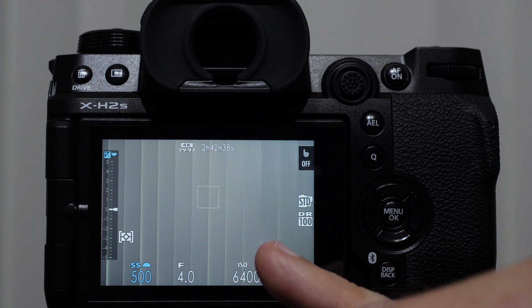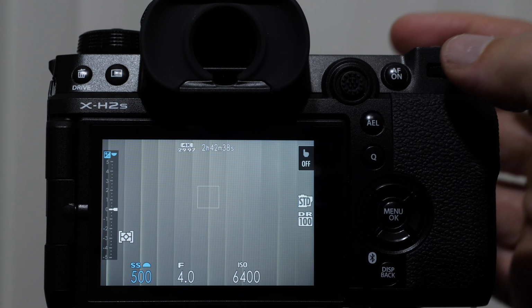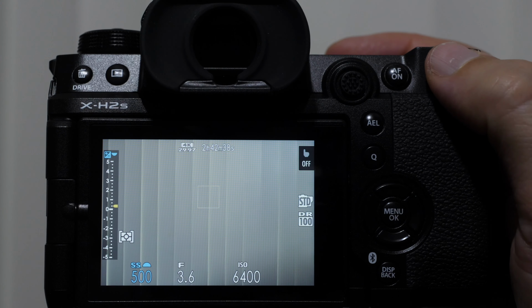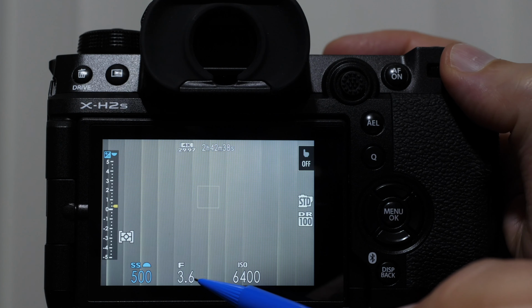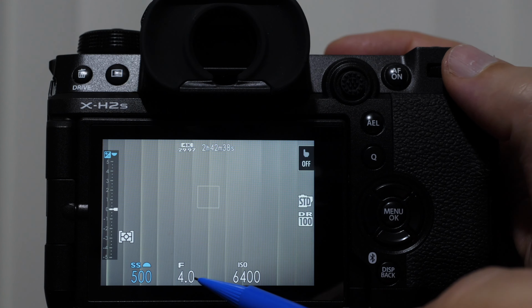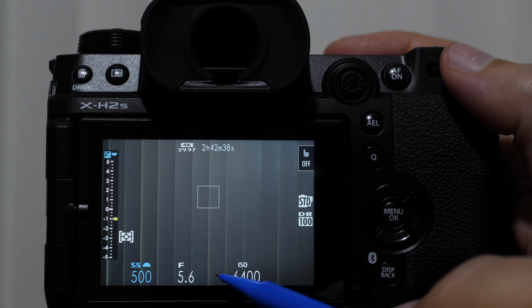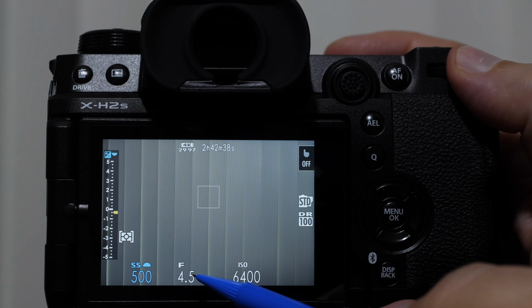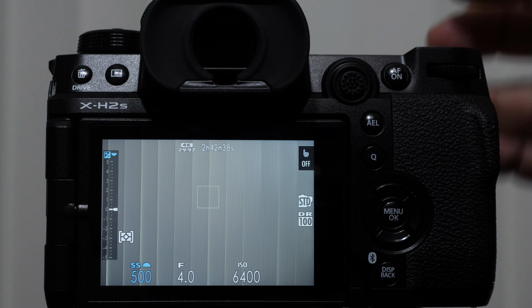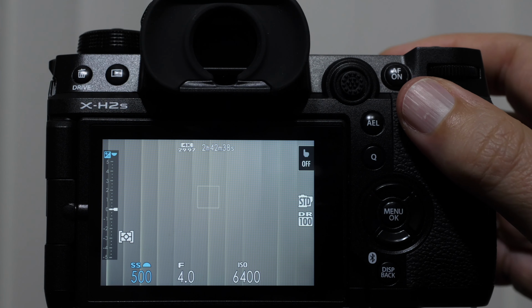In the case of changing our exposure, it's the same thing as before. We rotate the exposure compensation wheel, and the adjustment this time is happening to the aperture. It's the opposite of aperture priority. We adjust the shutter speed, the camera adjusts the aperture, for brightness control, exposure control, and that's how shutter priority works.